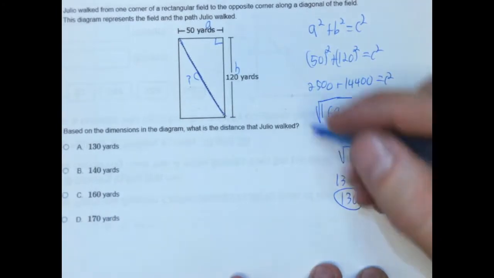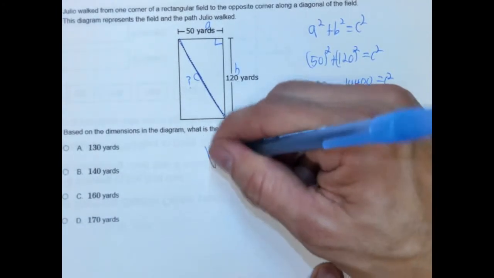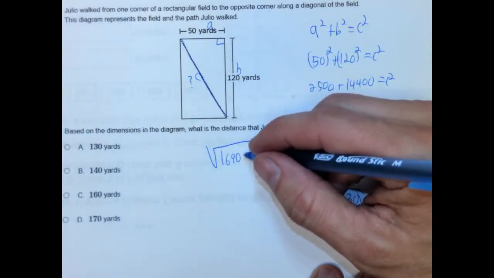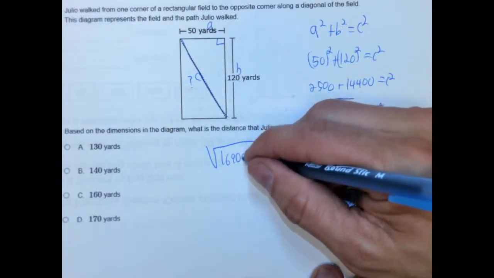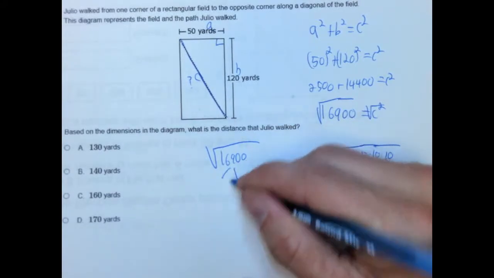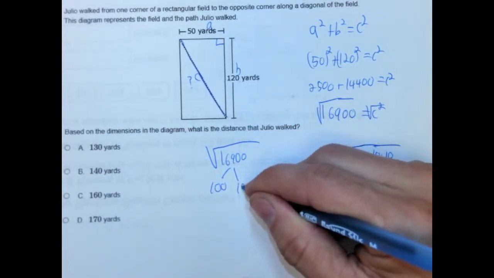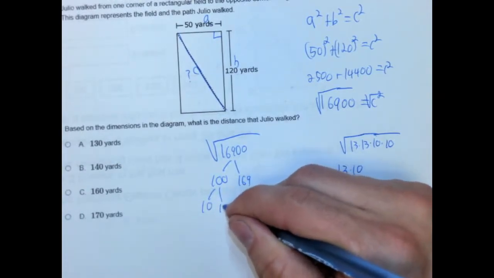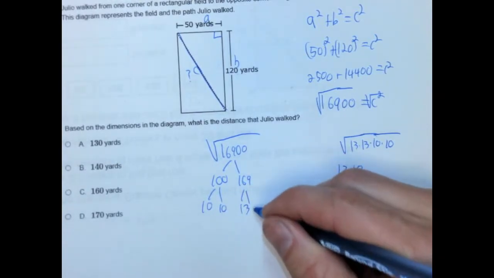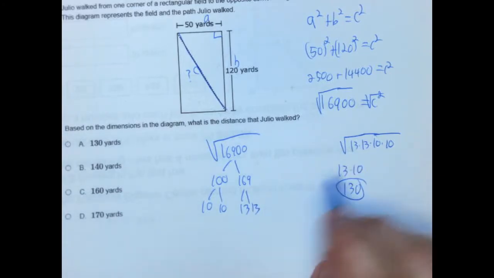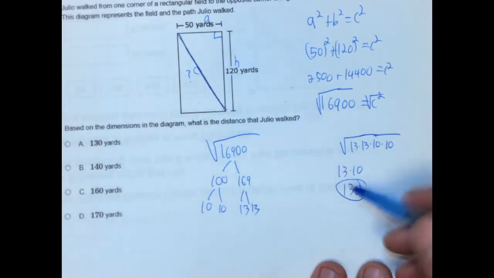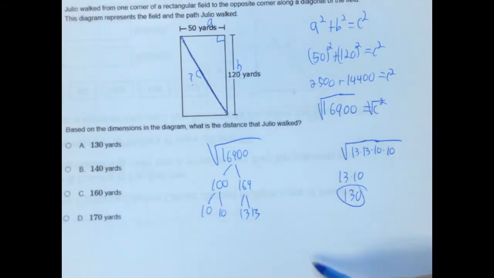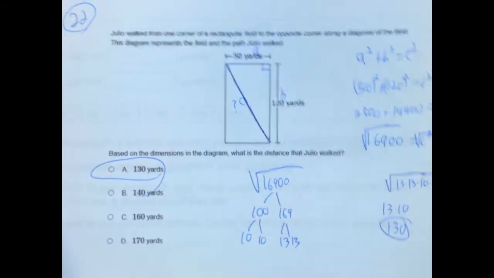So let me show you how to do that a little easier than I did here. So 1,690. Sorry, no, I lied. 16,900 rather. So we can go 100 times 169, and then 10 and 10, and then 13 and 13. And you can stop there because this is a perfect square. And you go from there. You could keep going to 2 and 5s here if you wanted to, but it's just adding more work to you. So there you go.